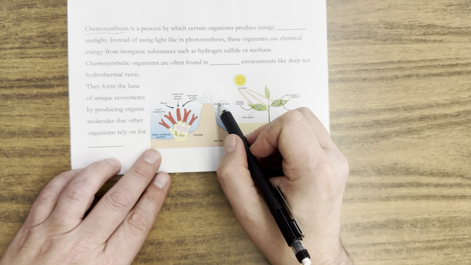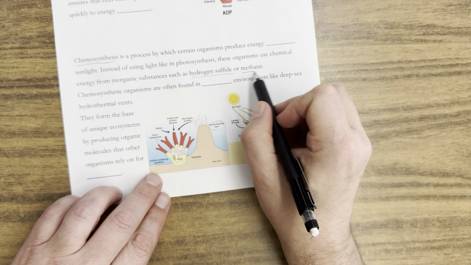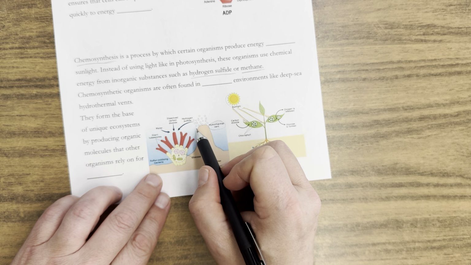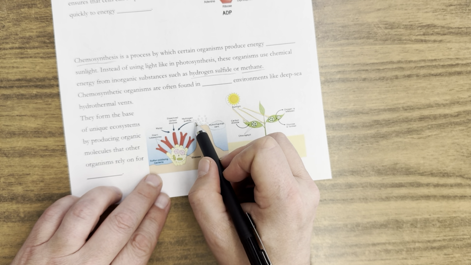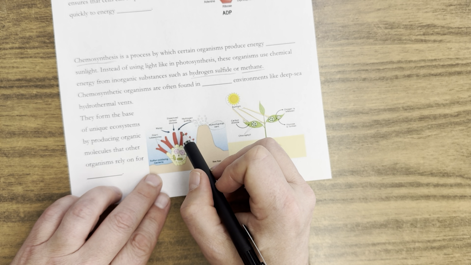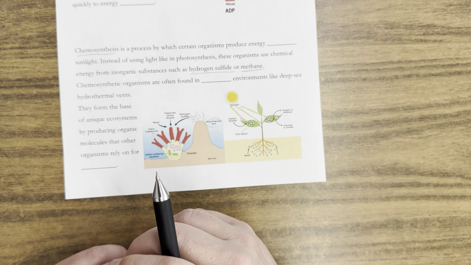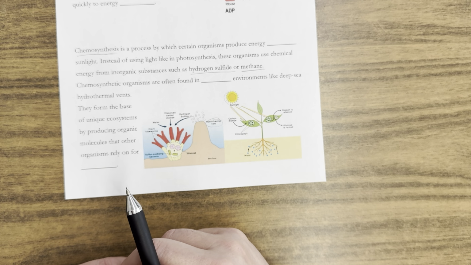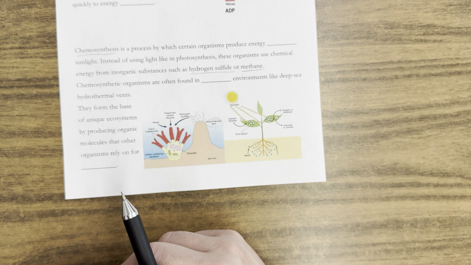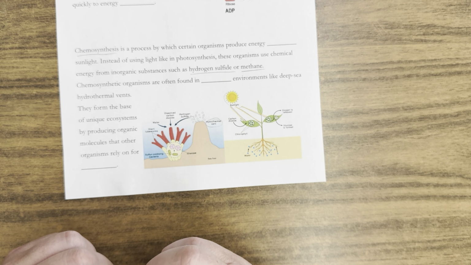Basically, from these hydrothermal vents, you get hydrogen sulfide and methane. And there's these little microorganisms that can convert those using different chemistry than plants use for photosynthesis. Okay, I hope this helps and gets us started.